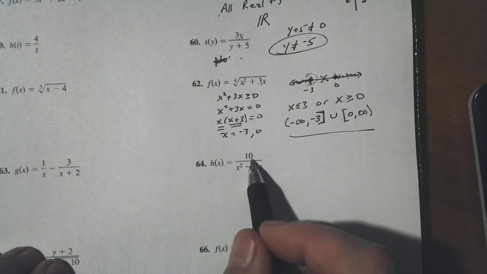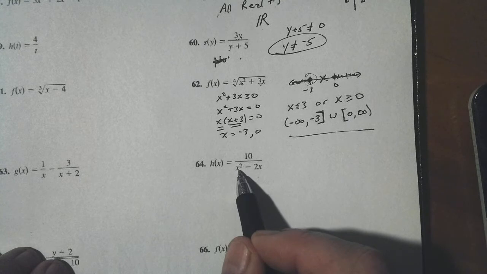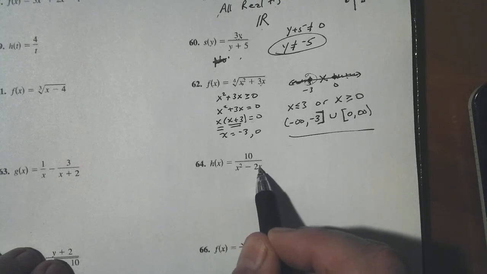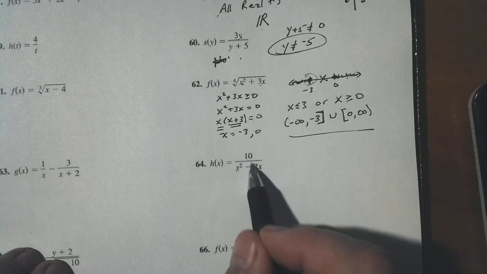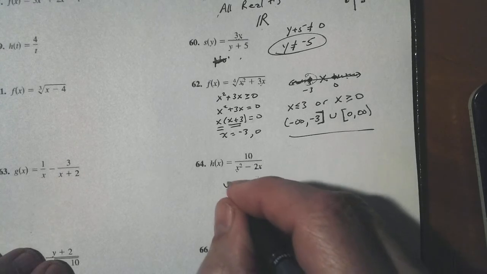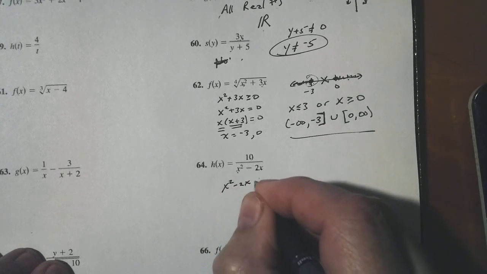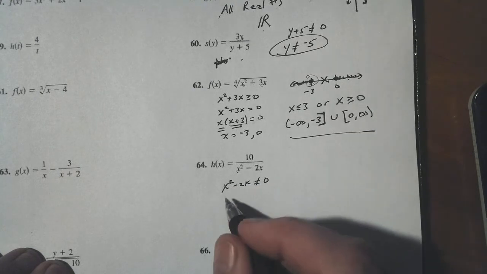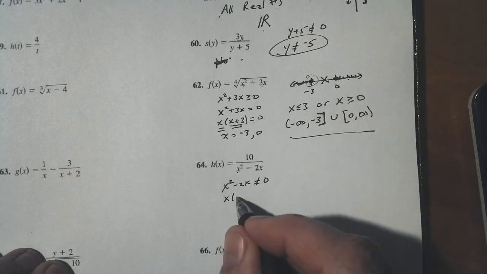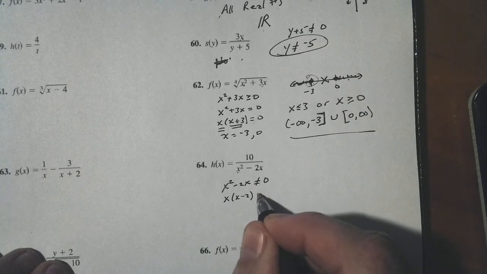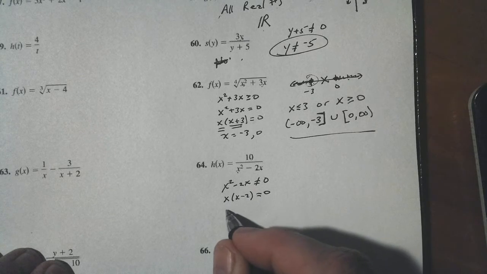Okay, number 64. Can I square any number I want? Yes. Can I multiply any number I want by 2? Yes. Can I subtract any two numbers I want? Yes. Can I divide by any number? No. X squared minus 2x may not equal 0. X times x minus 2, let's find out when it is equal to 0.